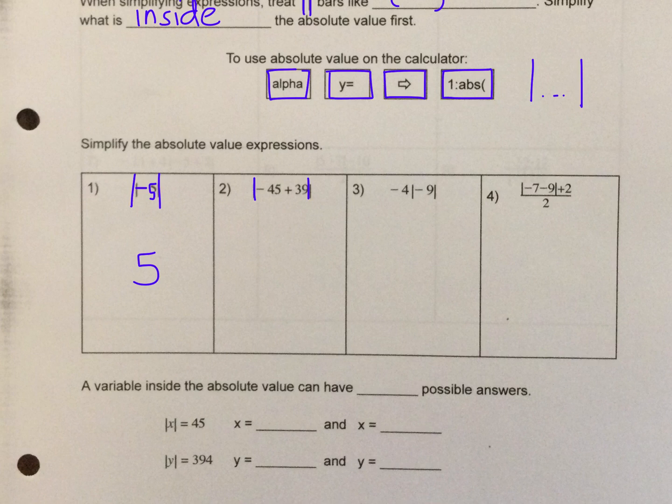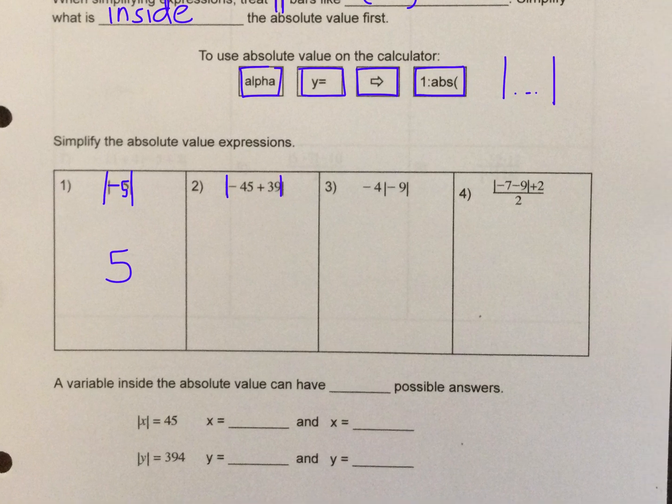When we have a variable, all a variable is, is a letter in math. When we have a variable inside that absolute value, we can have 2 possible answers. So if I know the absolute value of x equals 45, I know x could be 45. X could also be negative 45 because either way, it's 45 jumps from 0.